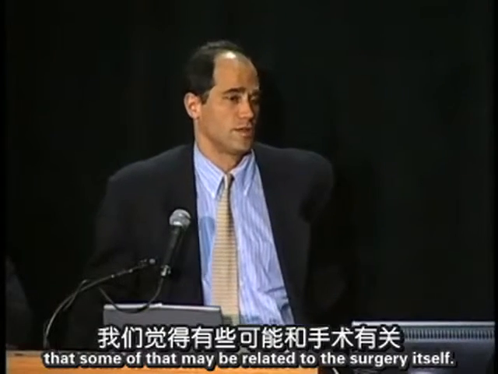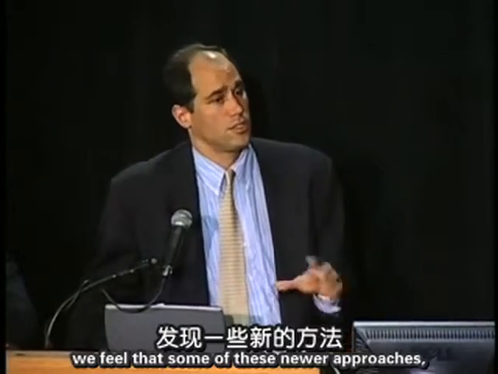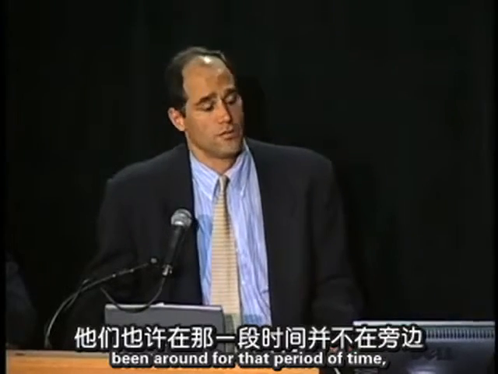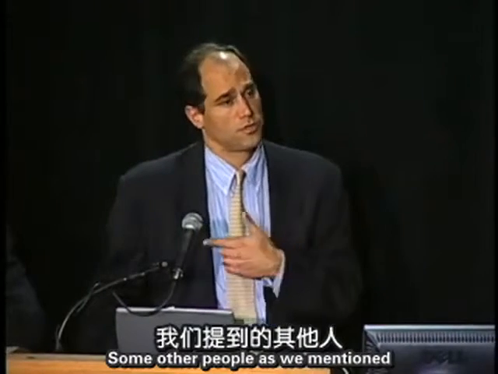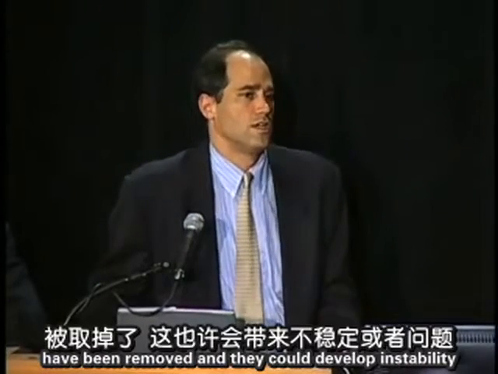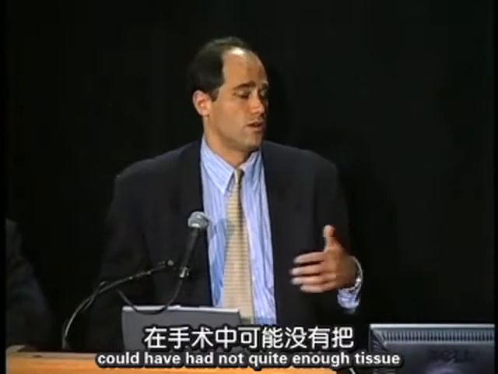We feel that some of that may be related to the surgery itself, the amount of dissection that's done, and we feel that some of these newer approaches, while not tested 10 years out, because they haven't been around for that period of time, might be able to minimize some of that downstream trouble that people can have after a surgery for this sort of thing. Some other people, as we mentioned, could have perhaps too aggressive a decompression done. In other words, too much of the supportive structures have been removed, and they could develop instability or problems where that joint isn't working appropriately. And then on the other hand, some people could have had not quite enough tissue taken out surgically, and they could have the problem come back.